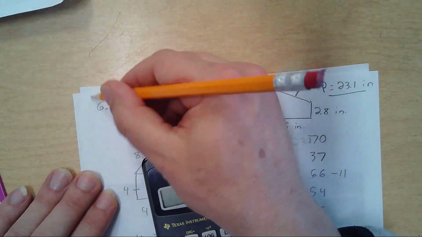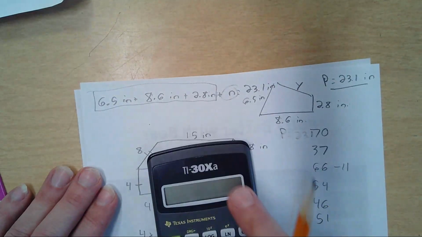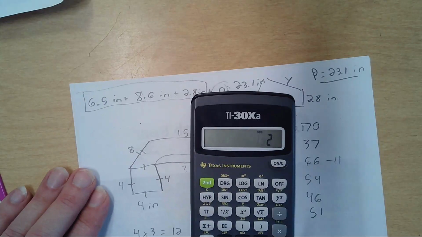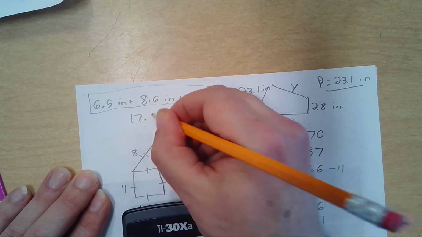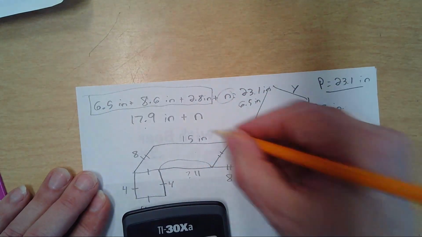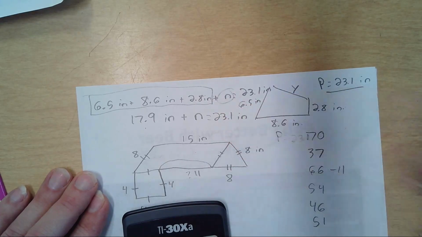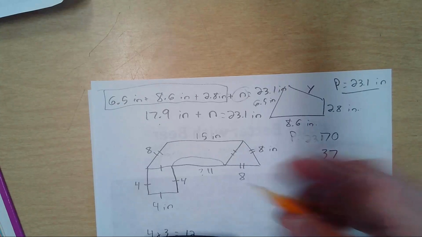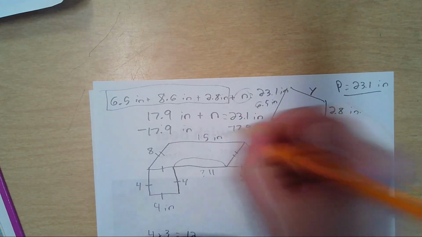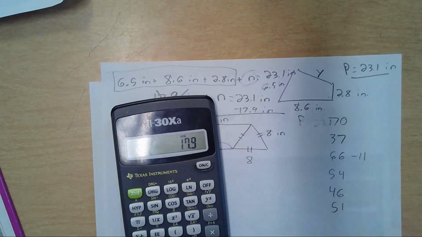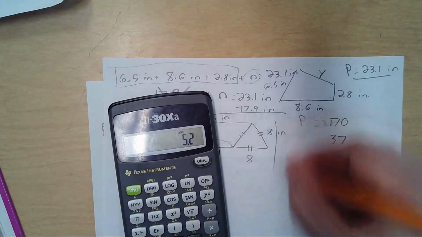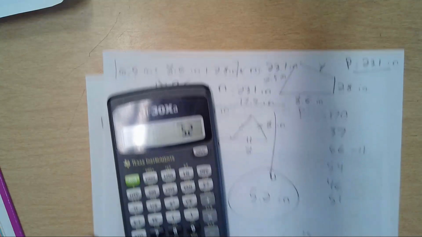So now we'll combine our like terms. 6 and 5/10 plus 8 and 6/10 plus 2 and 8/10 gives 17 and 9/10 plus whatever my variable is, I guess it's y. Equals that. And then to finish it, undo my addition. Opposite of addition, subtraction. Subtract from both sides. And then my final answer lies in 23 1/10 minus 17 and 9/10, 5 and 2/10 inches.